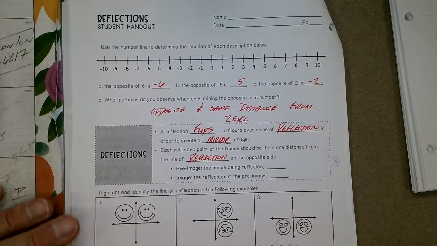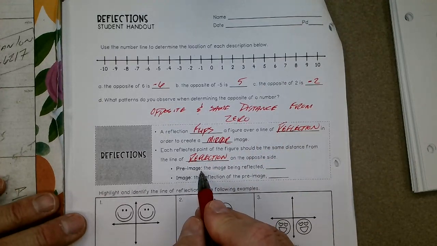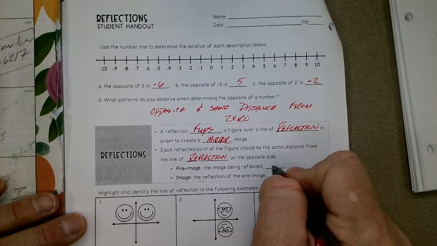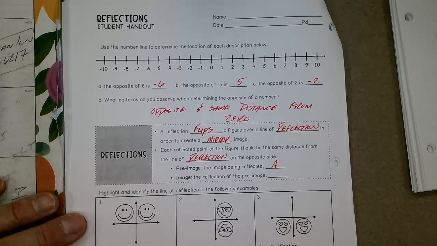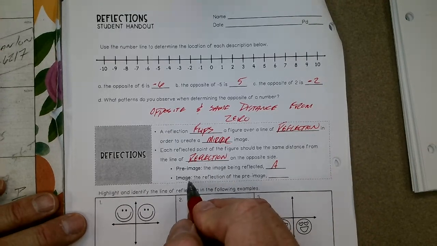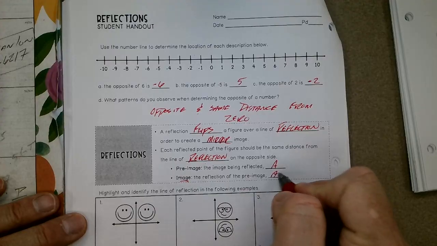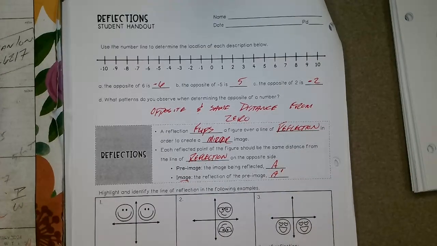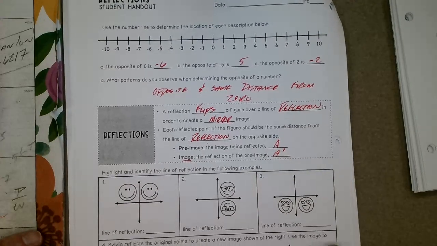So the pre-image, the image being reflected, is figure A. The image after the reflection is called the image, and we call that A prime. You're going to see how all this fits together.